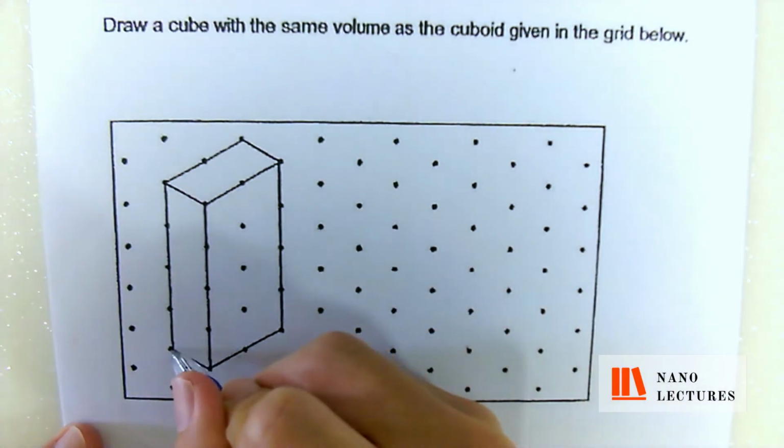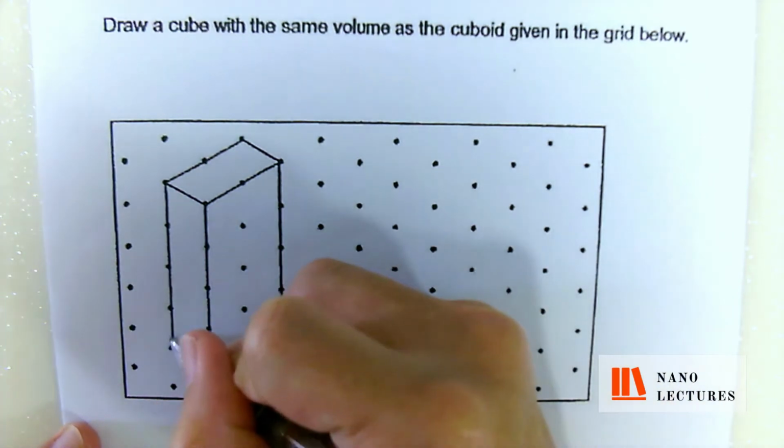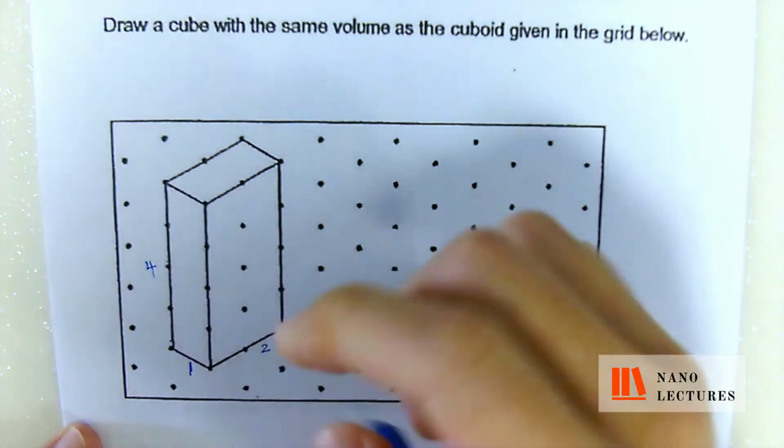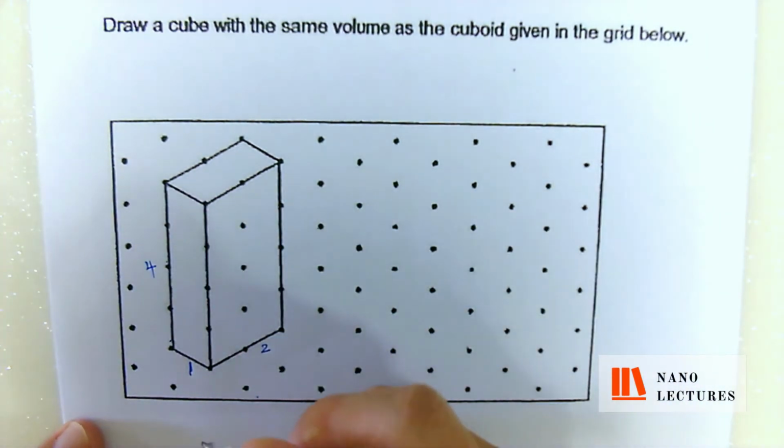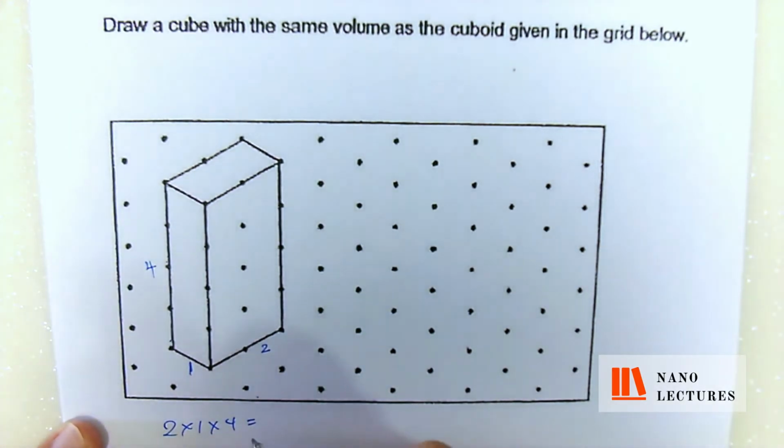Very simple. This is the length, right? Length is 2 units. The width is 1 unit. How about the height? 1, 2, 3, 4. So the height is 4 units. We find out the volume first, okay? Don't panic. 2 times 1 times 4. 2 times 1 is 2, 2 times 4 is 8. So it must be 8.